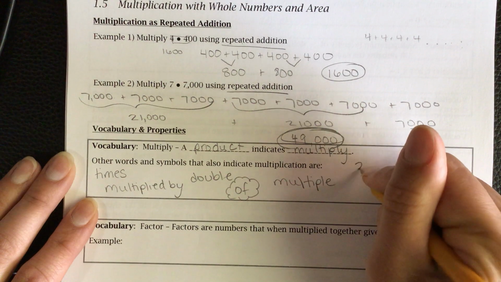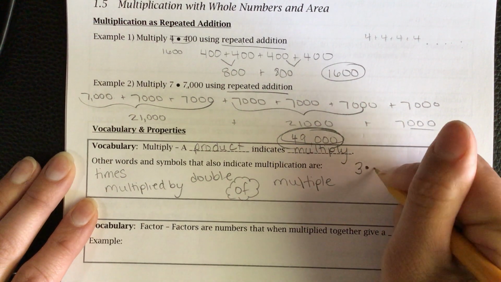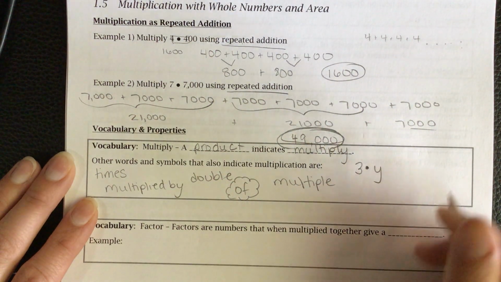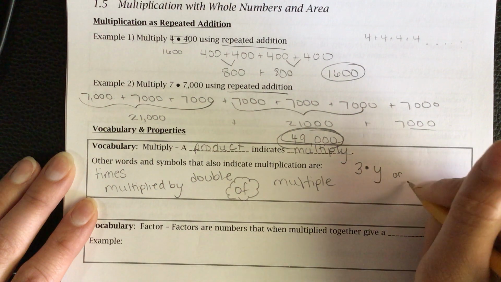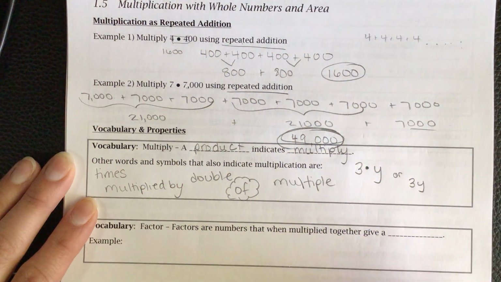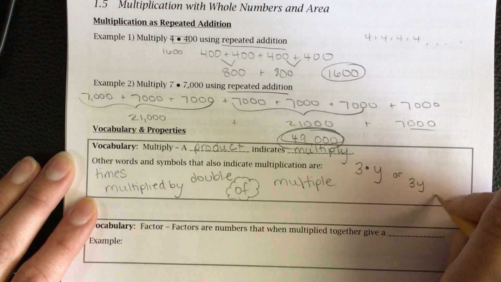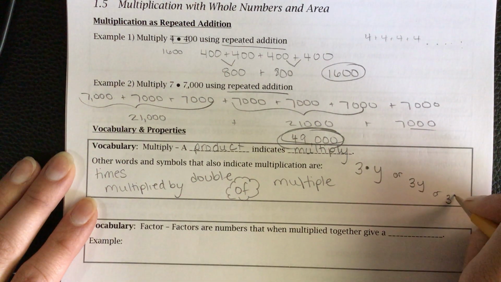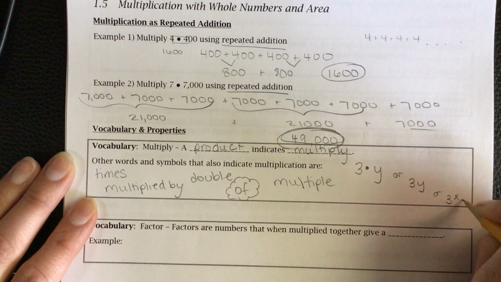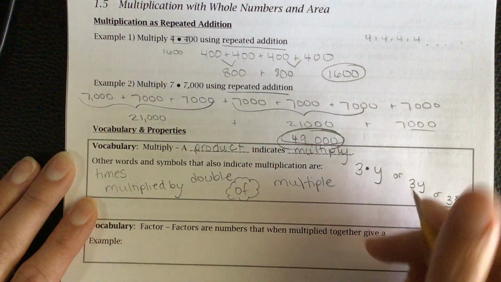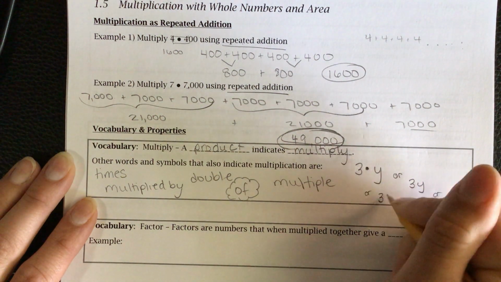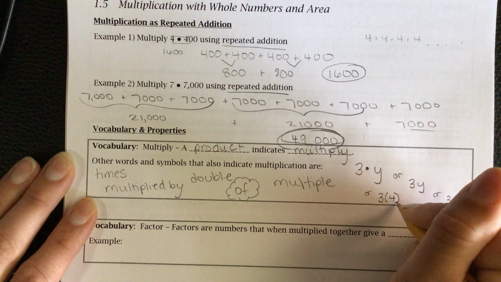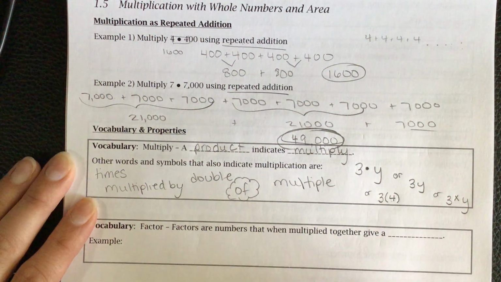We use symbols like 3 and then a dot in the middle, times y. Sometimes we don't use any symbol, like 3y. Or we use 3 times y, like an x. Or we even use parentheses, I'm going to use a number this time, 3 parentheses 4, that means multiply.